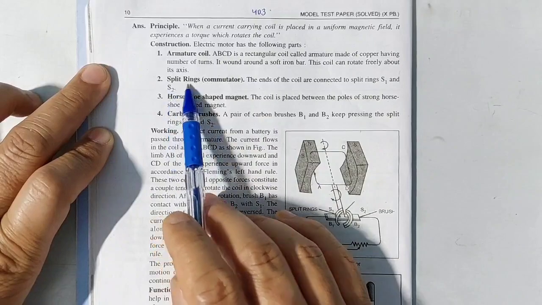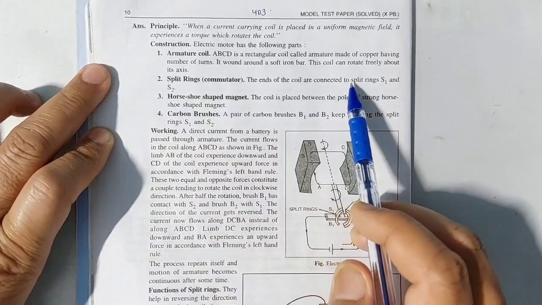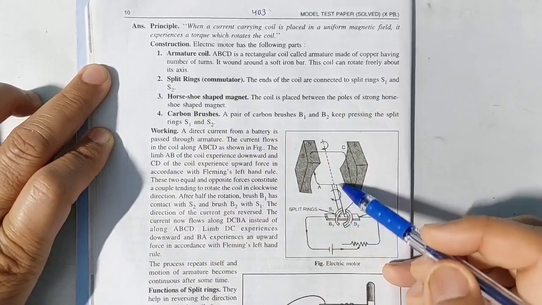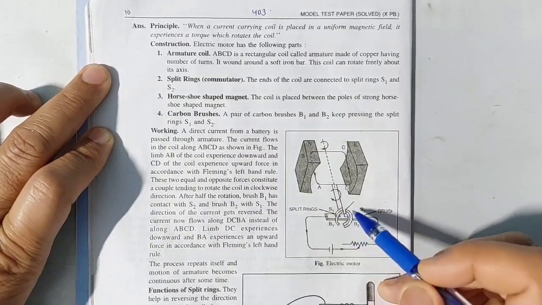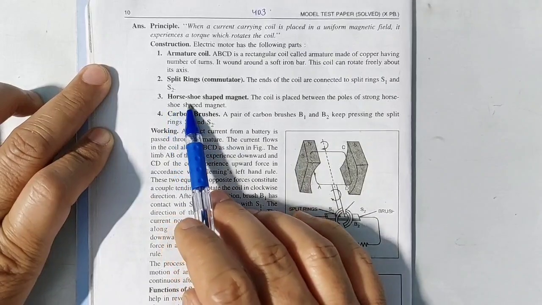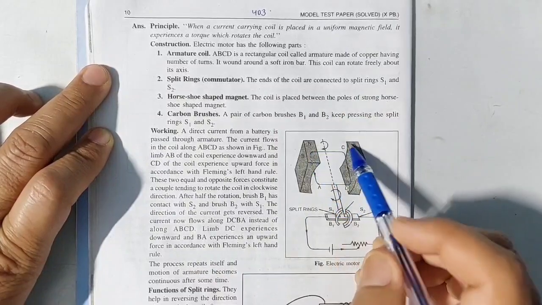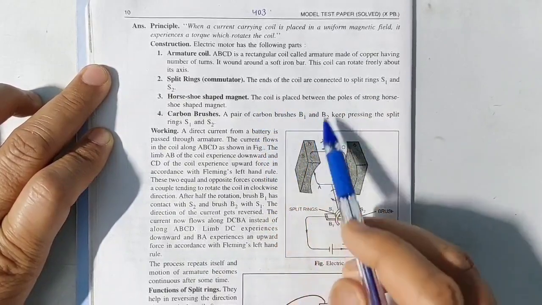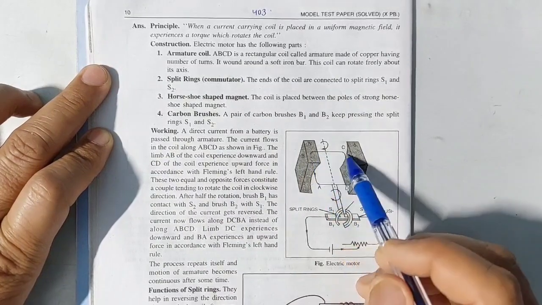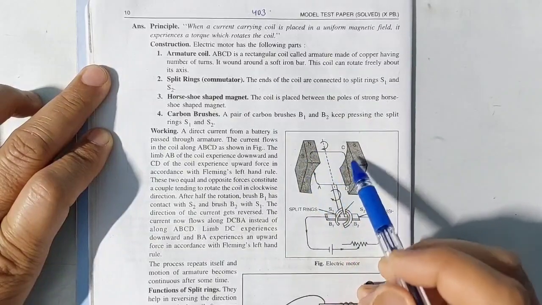Next parts are split rings. The ends of the coil are connected to split rings S1 and S2. Next part is the horseshoe shaped magnet. The coil is placed between the poles of a strong horseshoe shaped magnet.